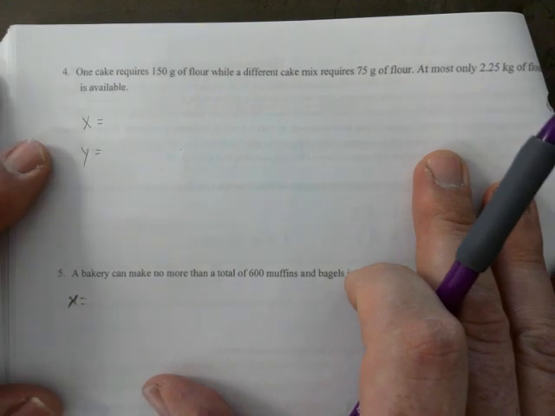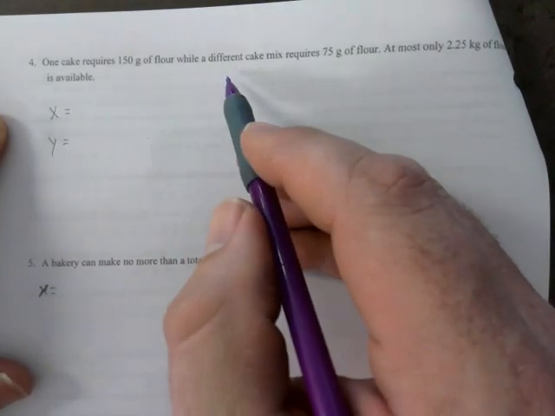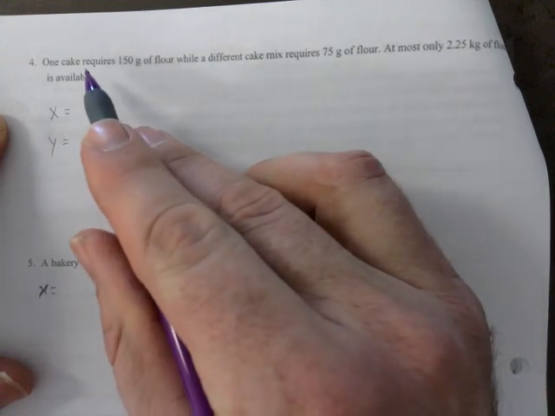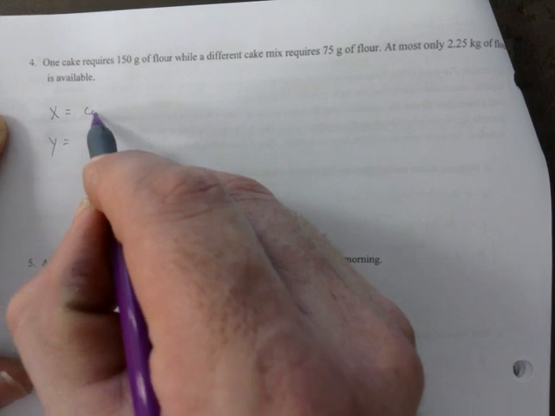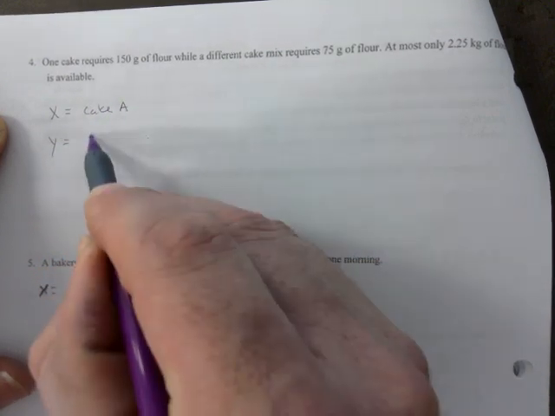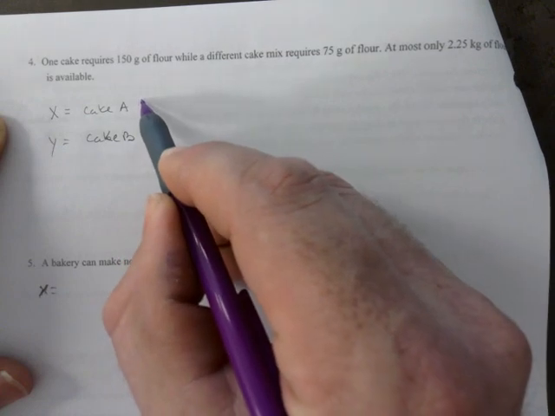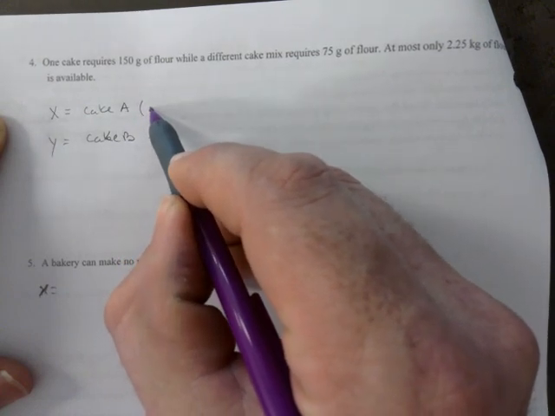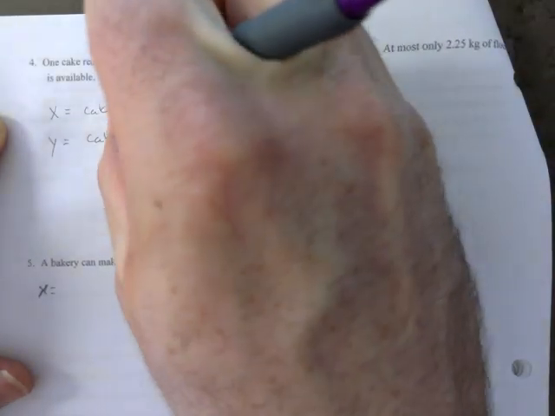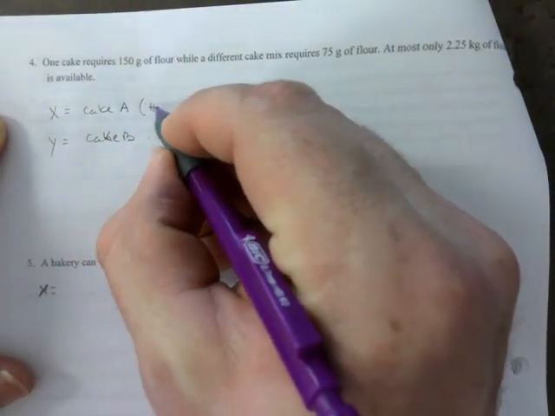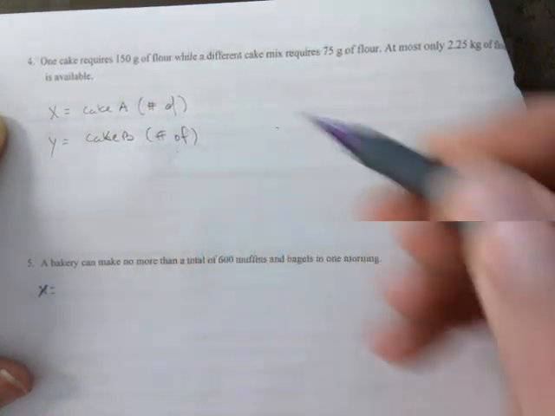47. And these are the ones you need to watch out for. You can't just put cake requires one cake and different cake, right? So this would be cake 1 or cake A, cake B, so to speak. But it's going to be grams. Hold on. No, we're good here. Number of.